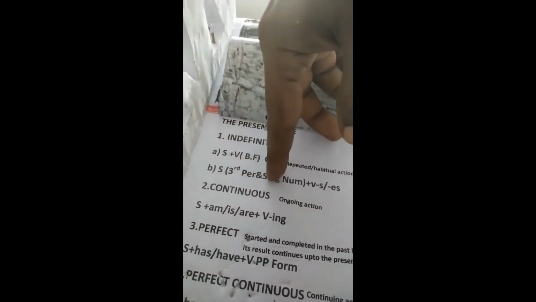When shall we change the verb form? Whenever the subject will be the third person and its number will be singular, then we shall use this particular sentence structure.